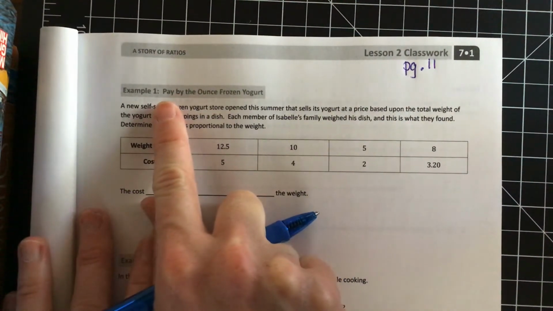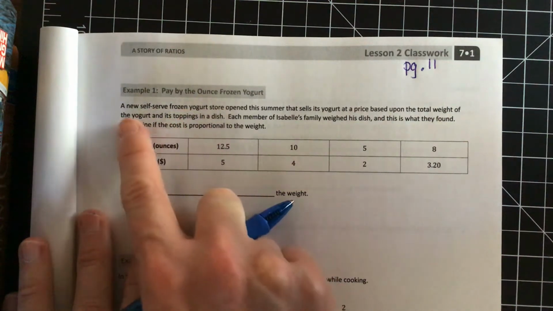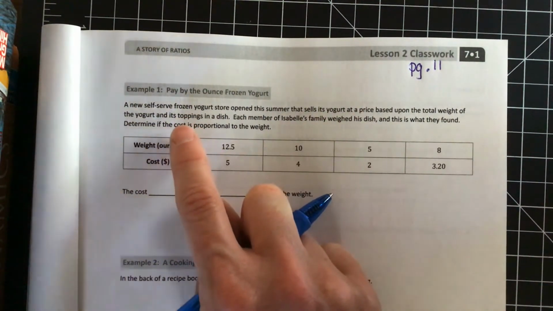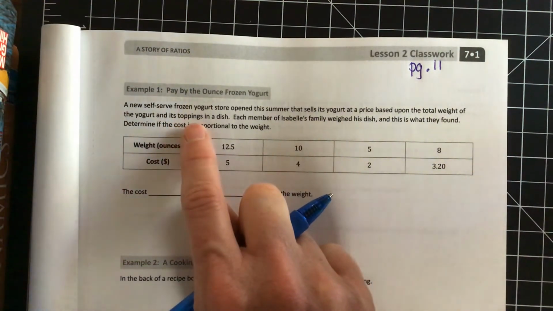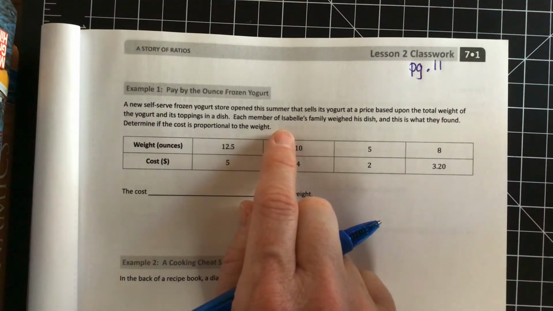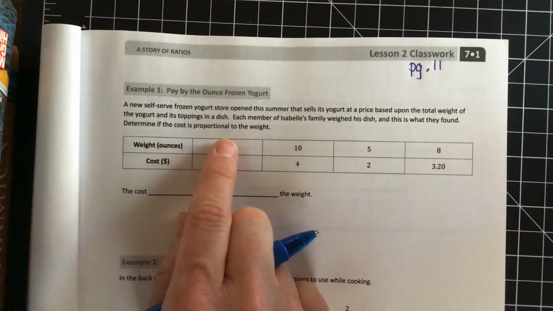For example 1, which is pay by the ounce frozen yogurt. You can read that. I'll read it to you, or you could skip ahead if you read it already and did the work. A new self-serve frozen yogurt store opened this summer that sells its yogurt at a price based upon the total weight of the yogurt and its toppings in a dish. Each member of Isabel's family weighed his dish, and this is what they found. Determine if the cost is proportional to the weight.